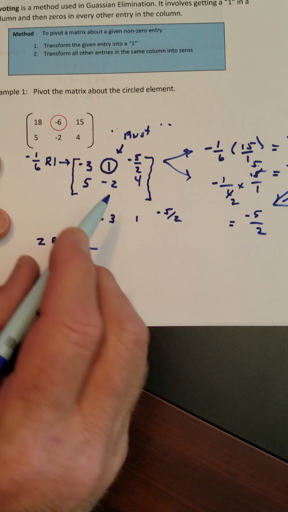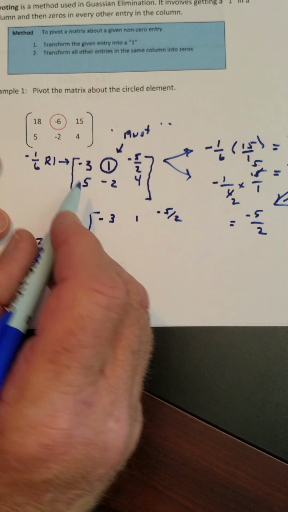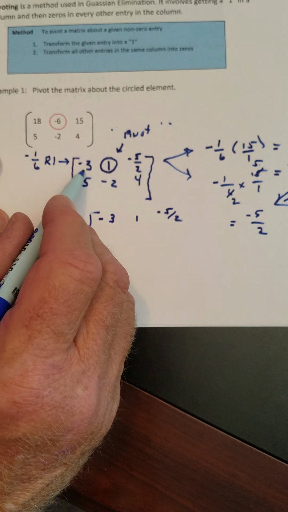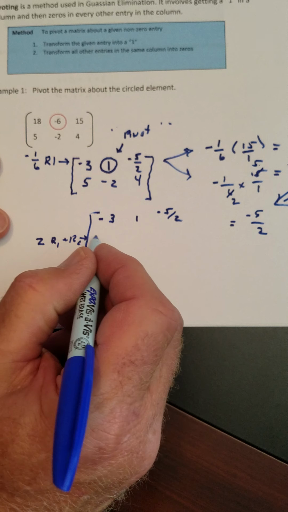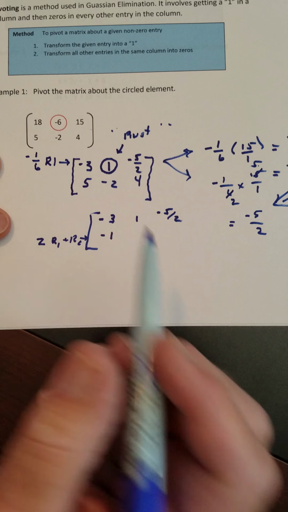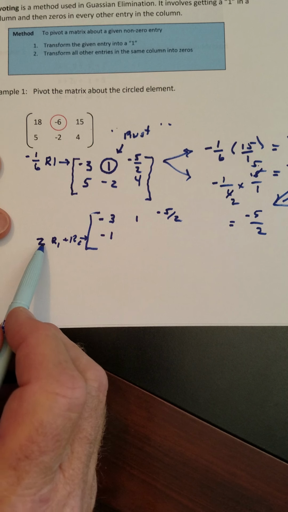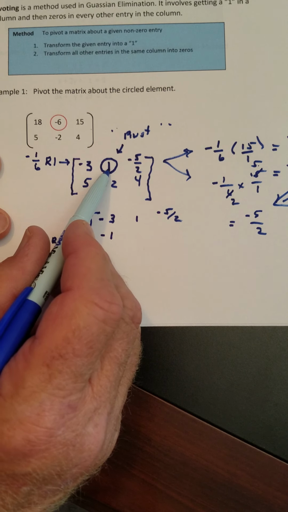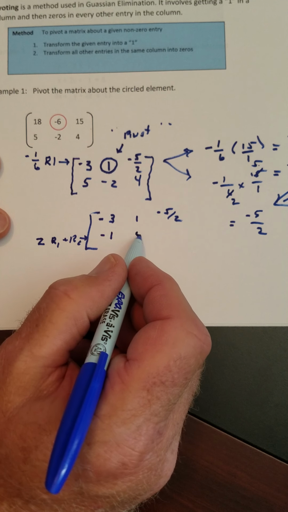Okay, so 2, and I've got to multiply everything in the top row and then add. So 2 times negative 3 is negative 6. Negative 6 plus 1 is negative 1. Then I go to the second column. I'm going to take 2 times 1 is 2. 2 plus negative 2 is 0, but we knew we were going to get that.